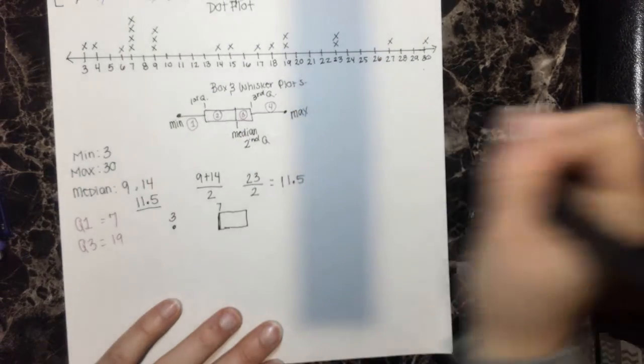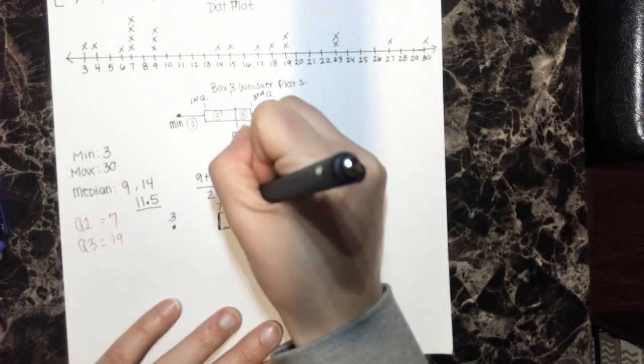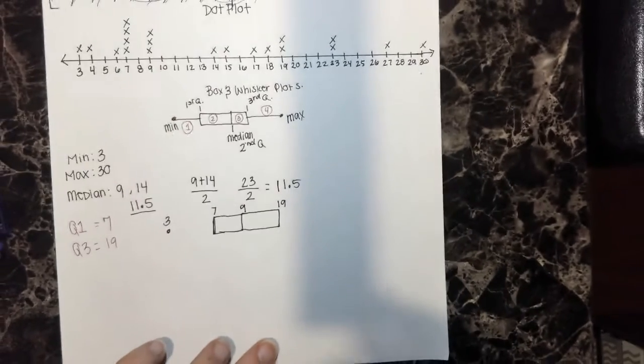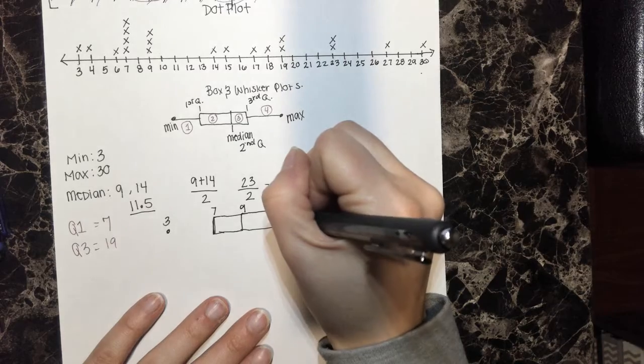Your median is your middle number, which is a 9. You go to quartile 3. Quartile 3 is a 19. And it goes all the way over to your maximum, which is 30.